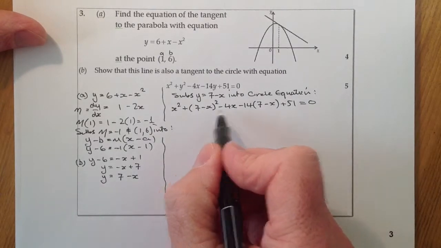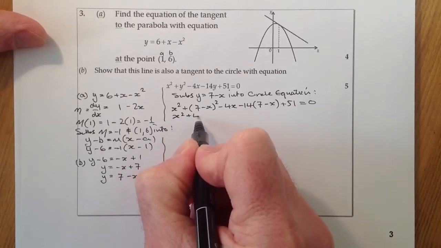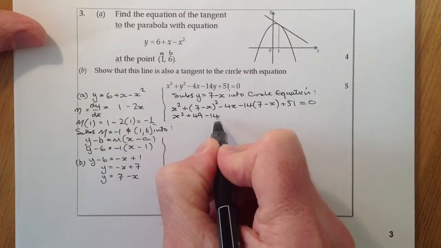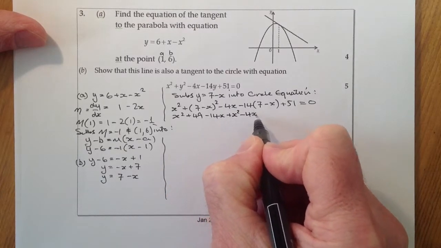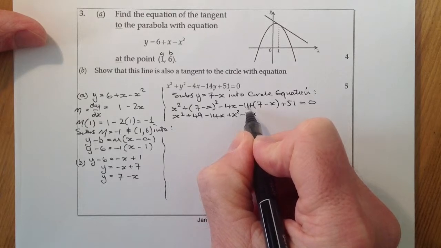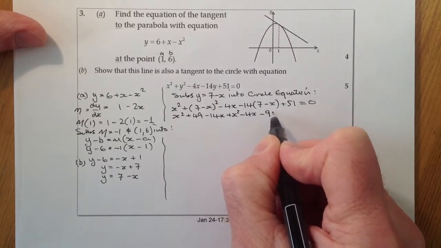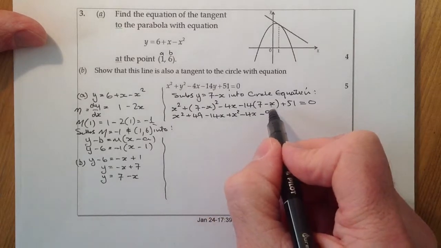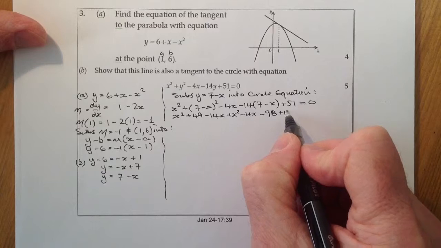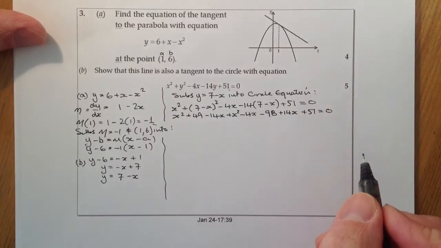Right, so let's square that bracket, multiply that bracket out just now, okay? So I've got x squared, plus 49, minus 14x, that will be a plus x squared. I've got minus 4x sitting there, minus 14 times 7 will give me a minus 98. And I'll multiply the minus 14 by minus x, and that will give me a plus 14x, and they're just sitting on the end as that plus 51.